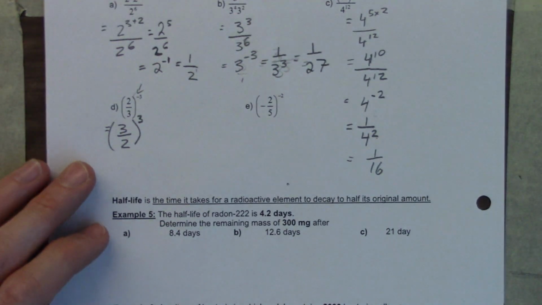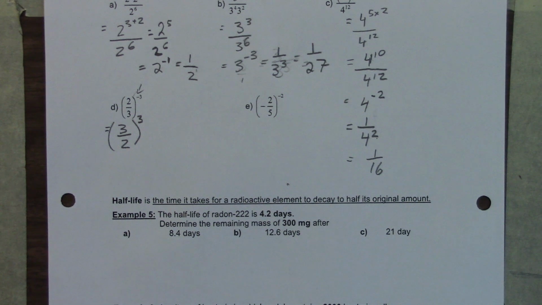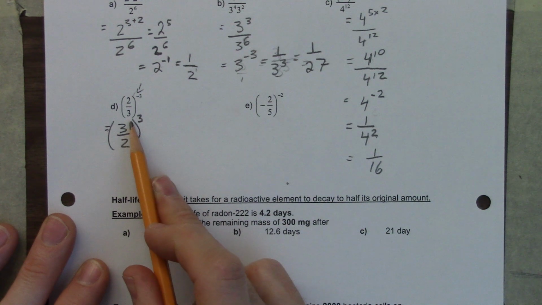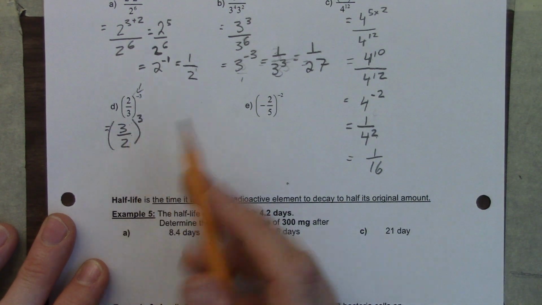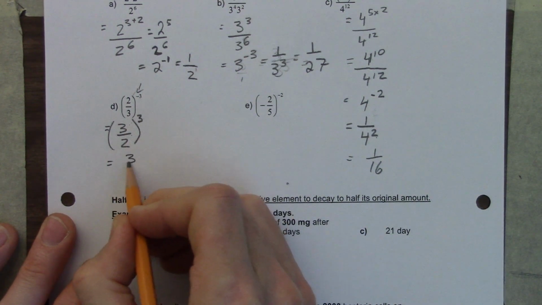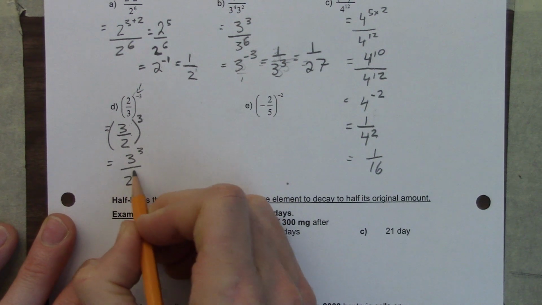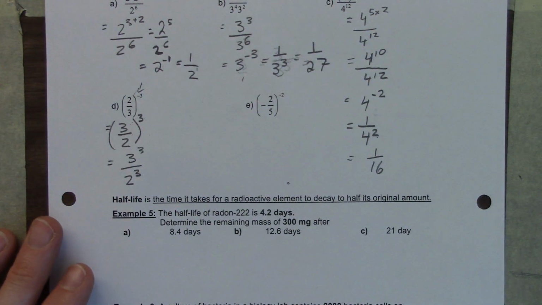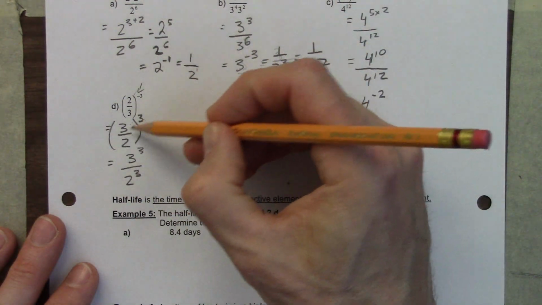Okay. Now, I haven't covered this yet. When you have a fraction, the exponent that is covering that entire fraction belongs to the numerator and the denominator. Okay? I'm going to say it again. When you have a fraction, that exponent needs to go to both the numerator and the denominator. So this is the same as when it's in the bracket, because you're cubing the whole term.